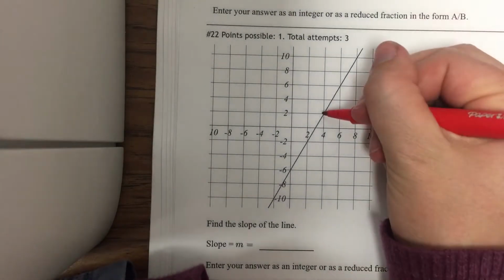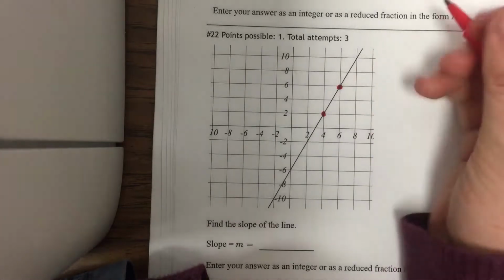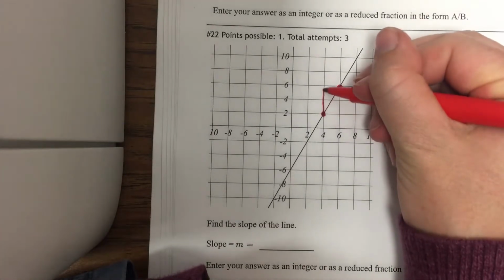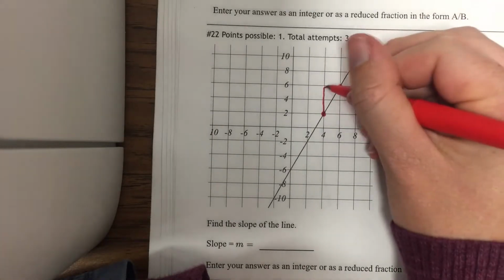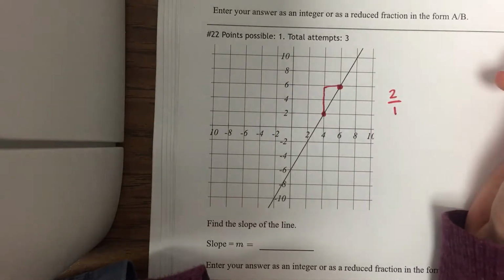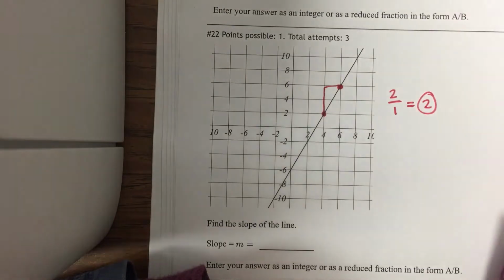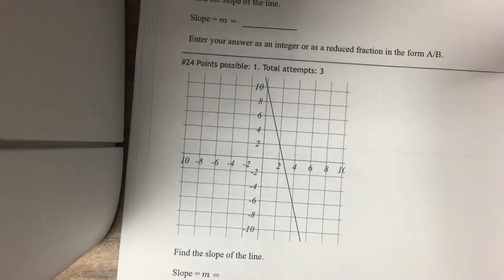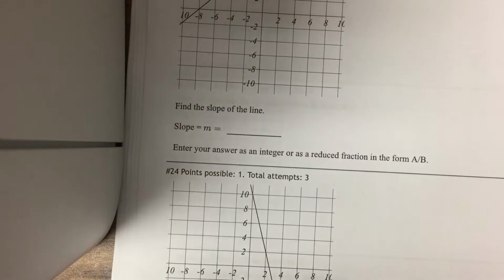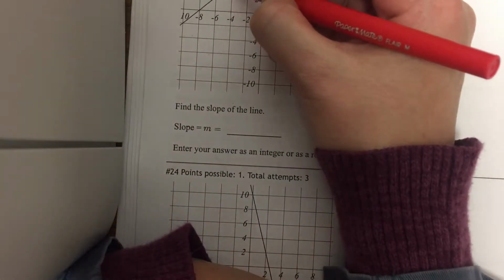Okay, let's try it again. I put my points on my intersections. This slope rises 2 and runs over to the right 1, which is equal to 2. These are nice. Okay, I'll do it again.